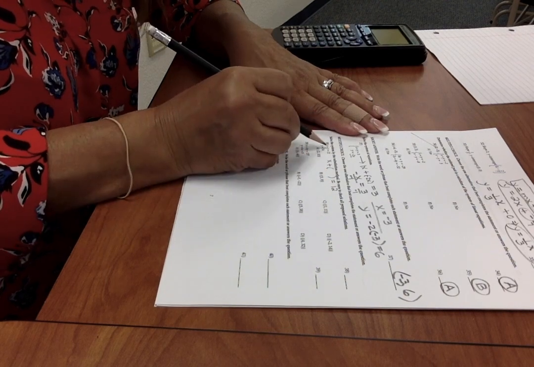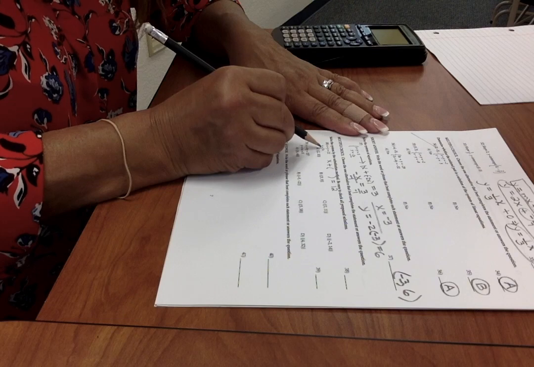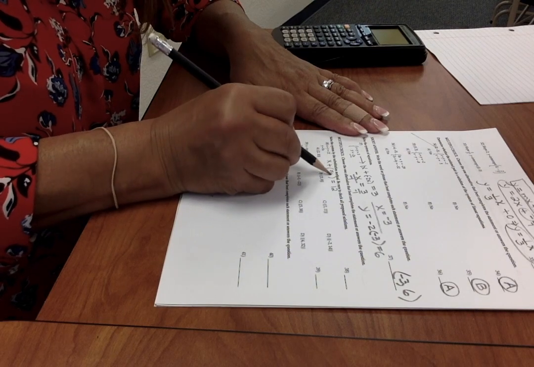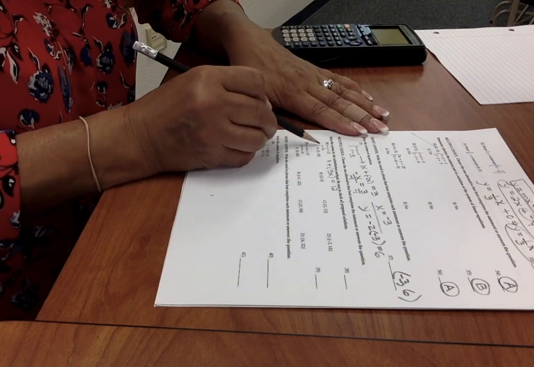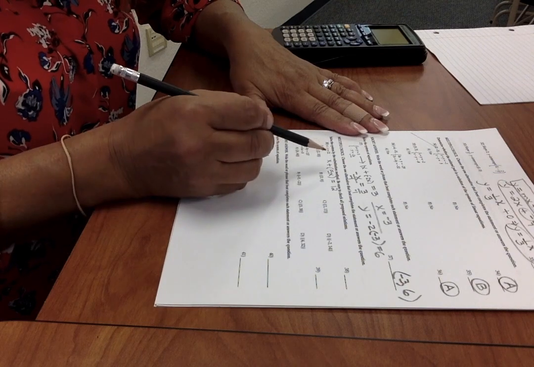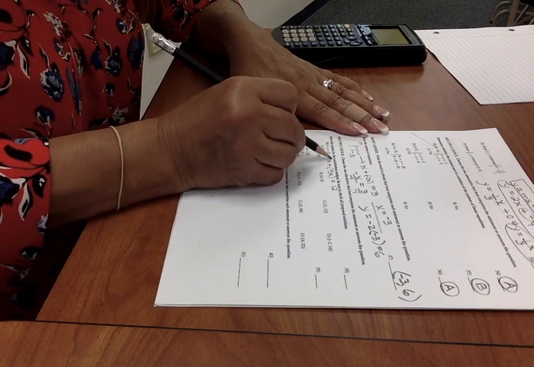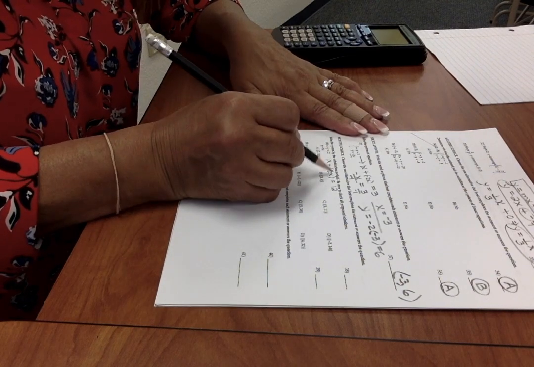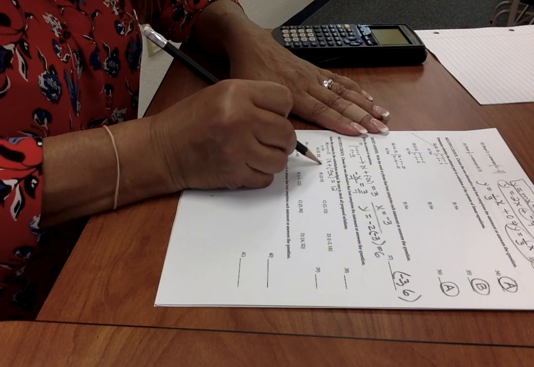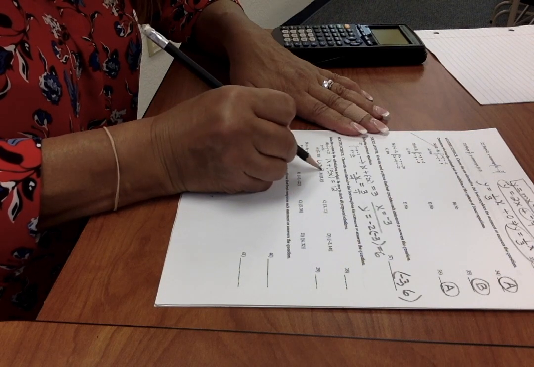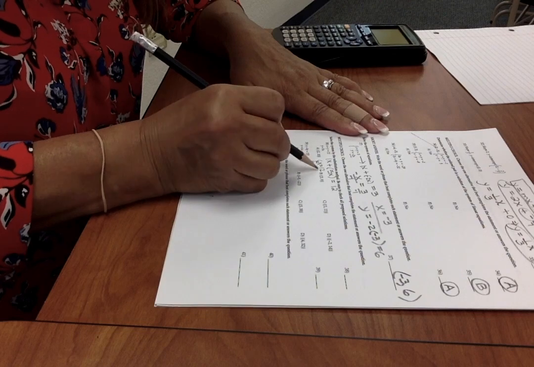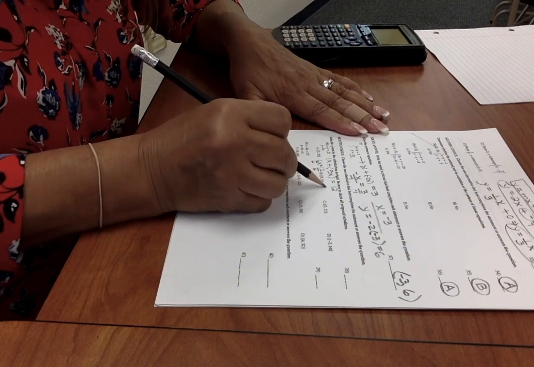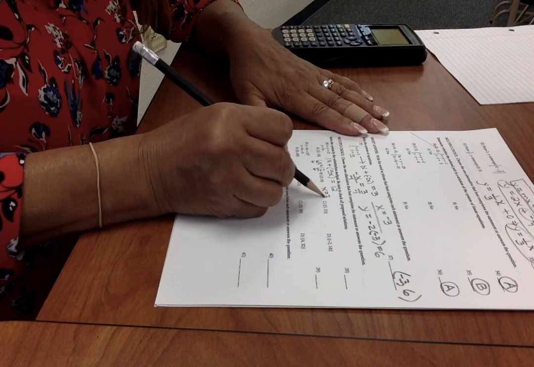This is the top equation, but in for the y, I'm going to substitute 5x, because the bottom equation says that those two things are equal, so you're allowed to plug in one for the other. This is 1x plus 5x, 6x equal to 12. Divide by 6 on both sides, you get x equal to 3.